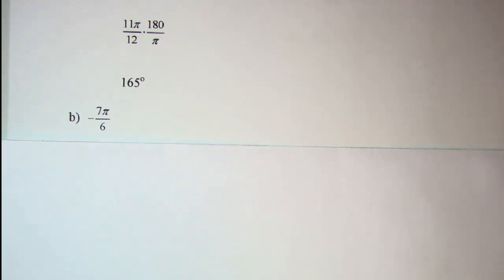Our next example, convert negative 7 pi over 6 radians to degrees. Multiply by 180 over pi, and we get negative 210 degrees.